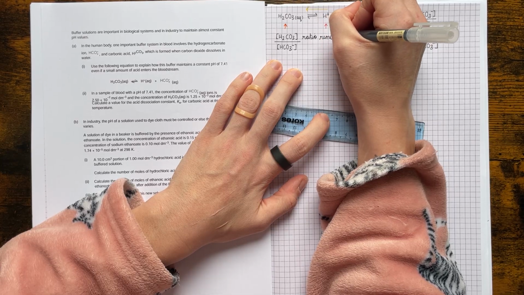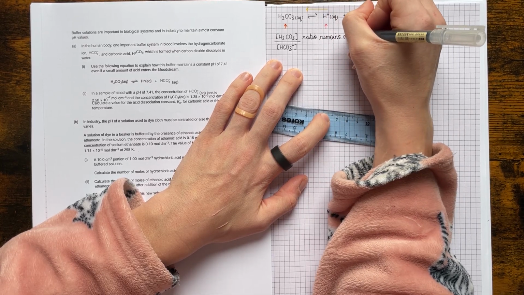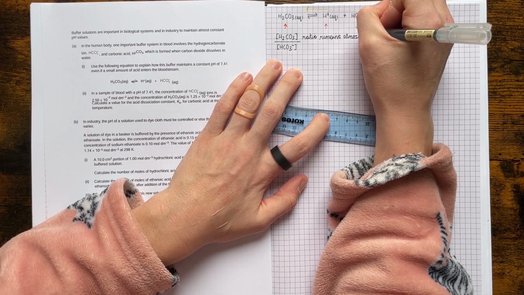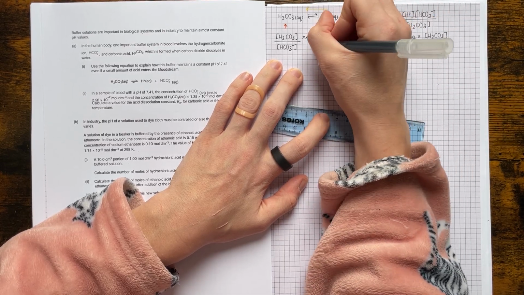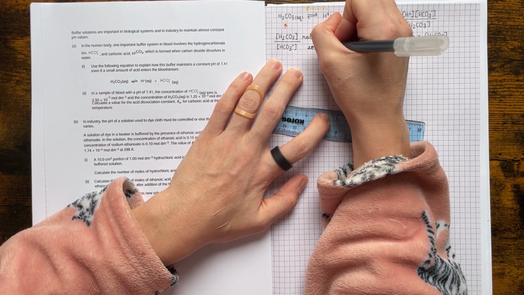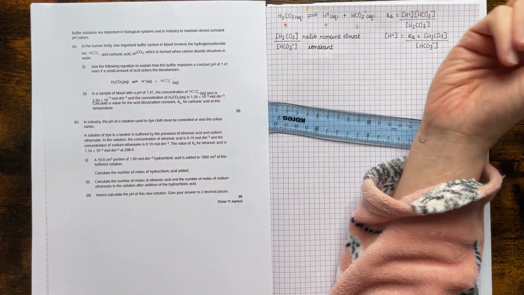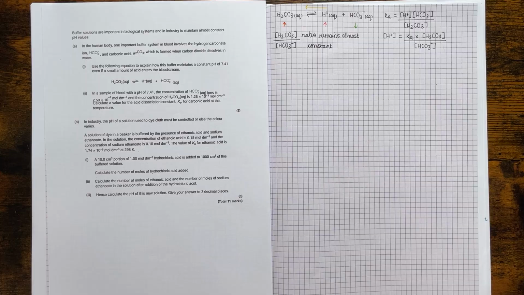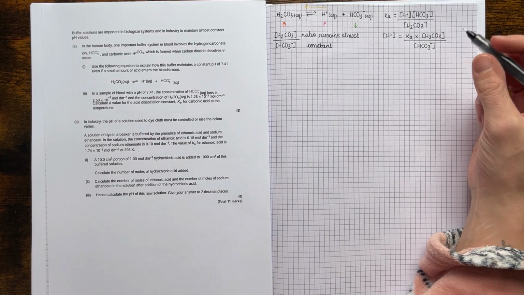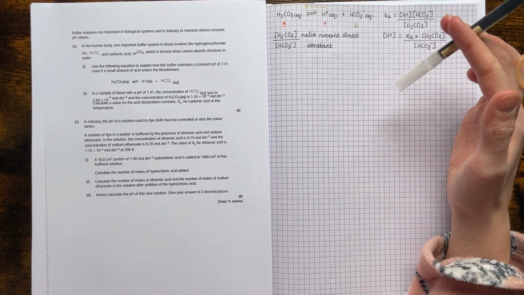remains almost constant. And as I said, that therefore means that the H+ concentration will stay pretty much constant, and therefore the pH will stay pretty much constant.